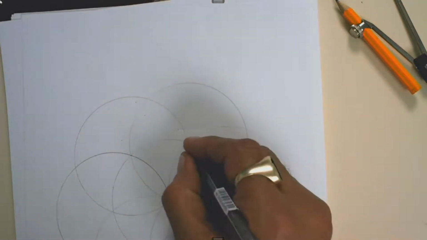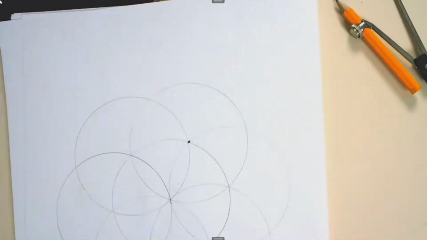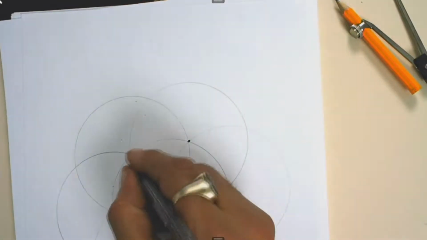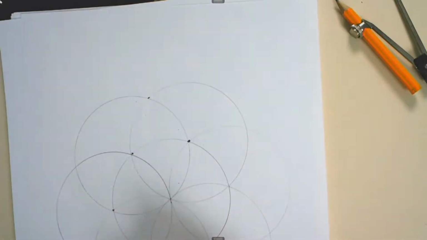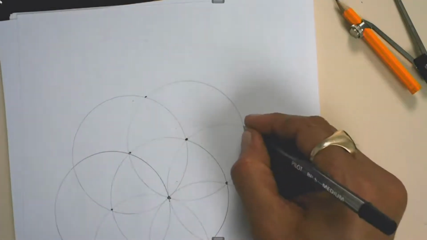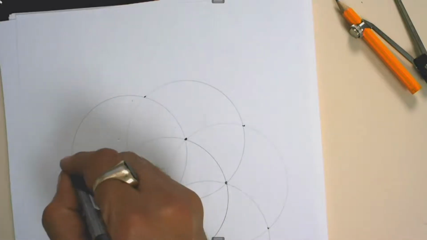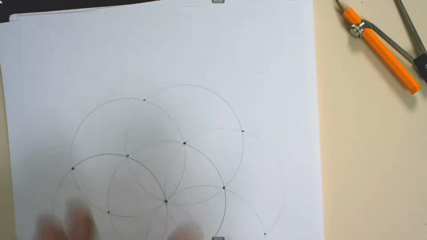There, where the circles intersect each other. There and there, and there, and there. That is a point where the circles intersect each other. Those points, we call where they intersect each other. We're going to talk about this over and over again.